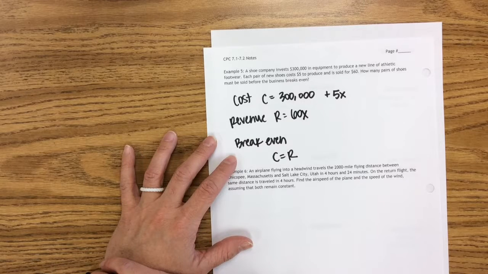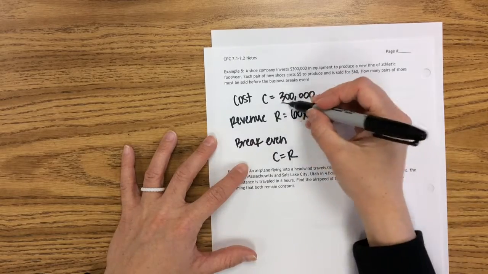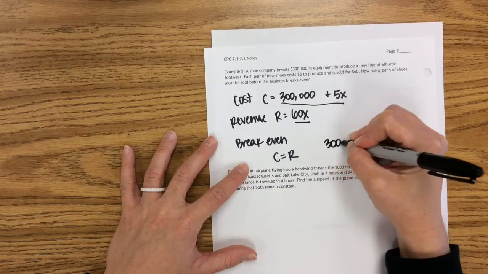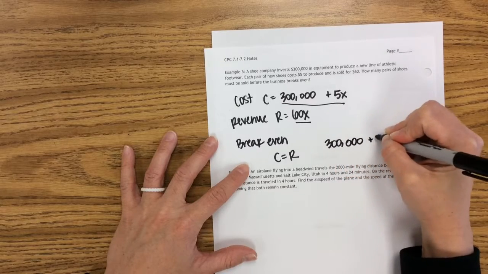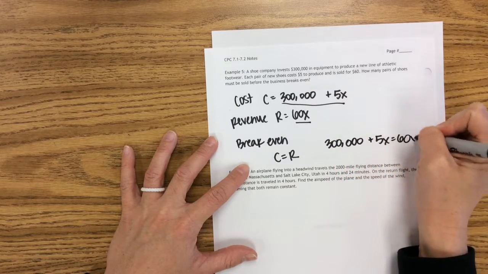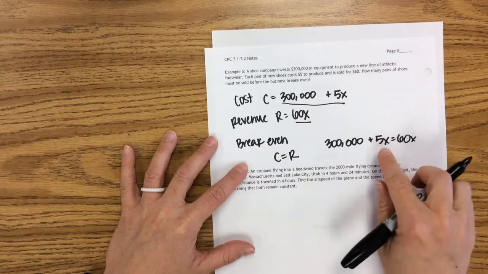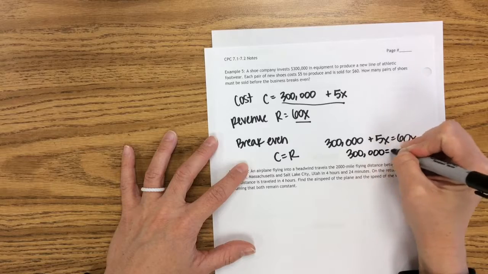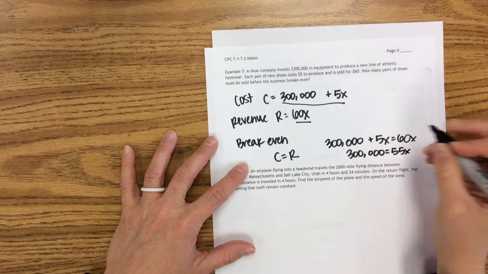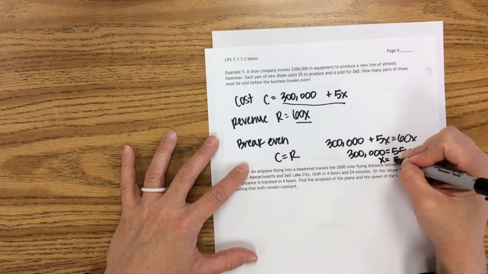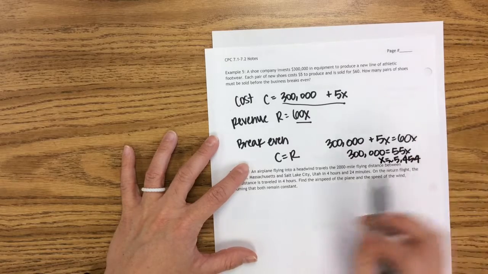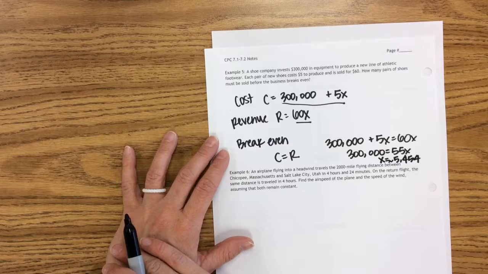Okay. So what I'm going to do is take this equation and set it equal to this equation. And then I'll solve. I'm going to subtract 5x from both sides. Divide both sides by 55. And it's about 5,454 pairs of shoes.